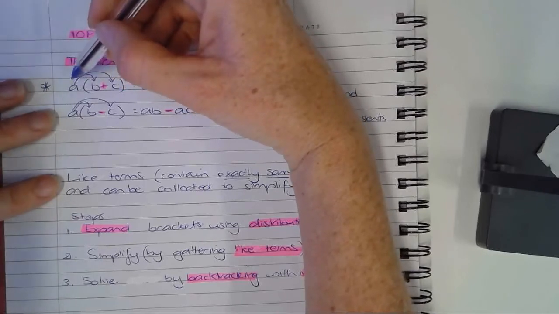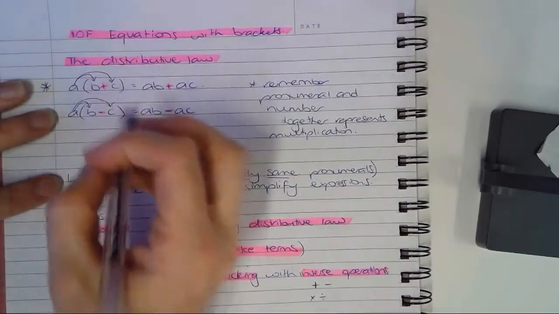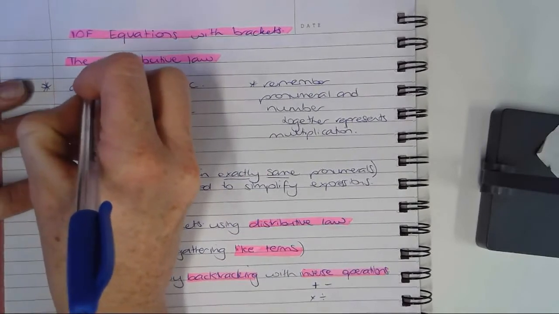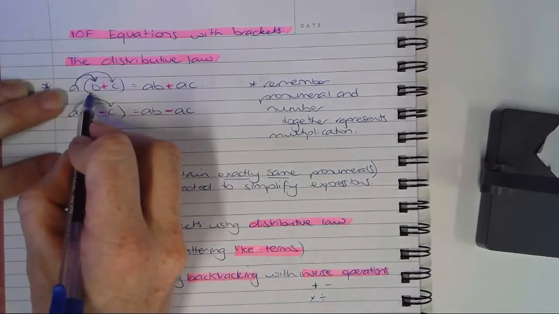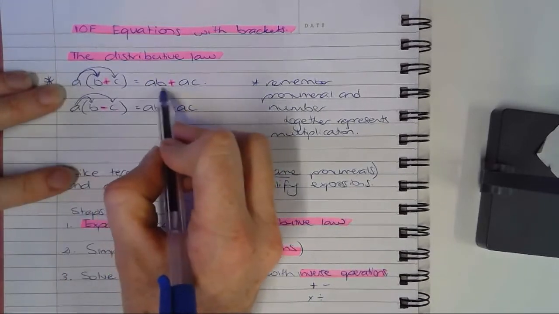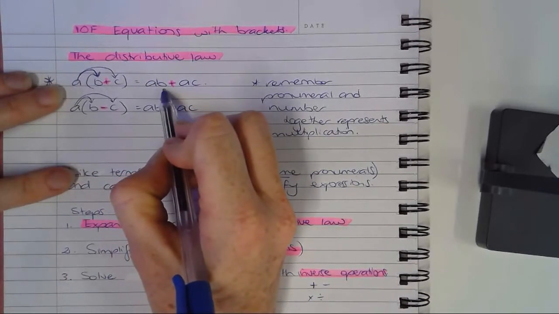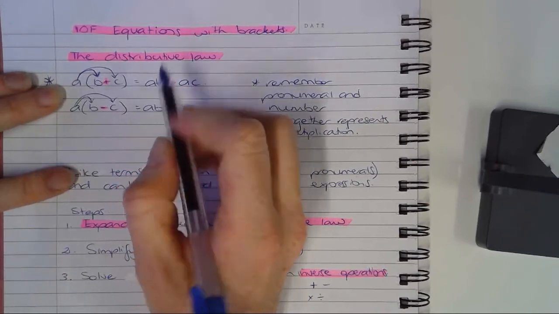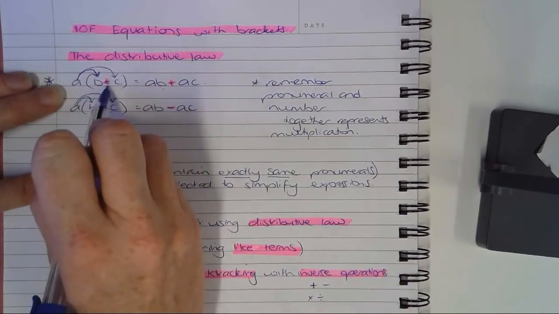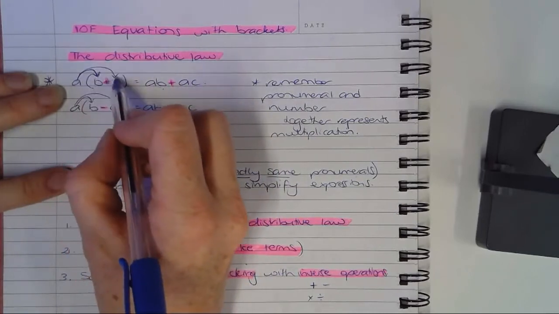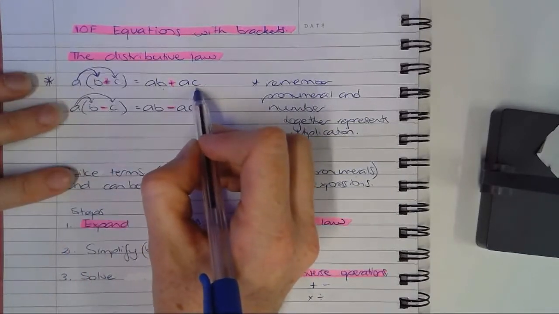Let's call it the term. Okay, so I would times my A, in this case, by my B, and when we write that algebraically, that would be AB next to each other, signifying that it's A times B, plus, because there's a plus in this question, A times C, represented by AC.